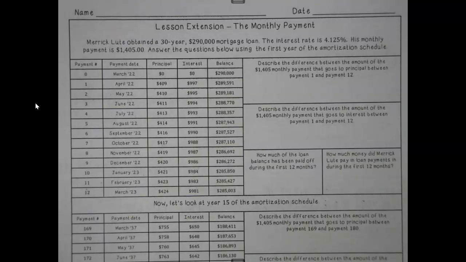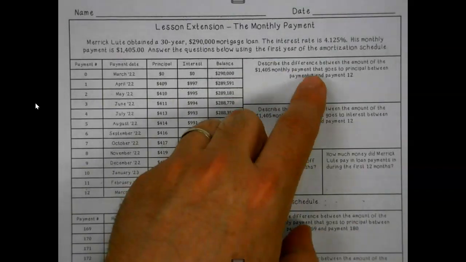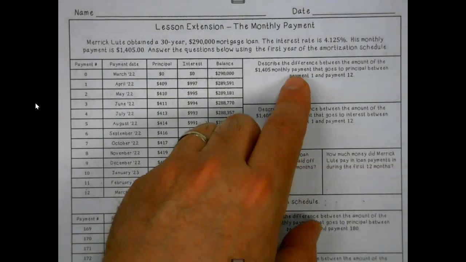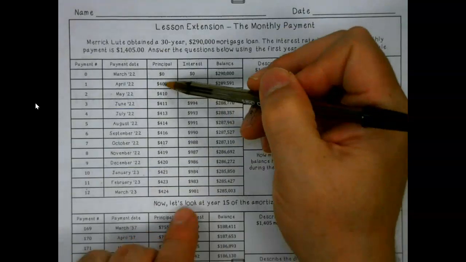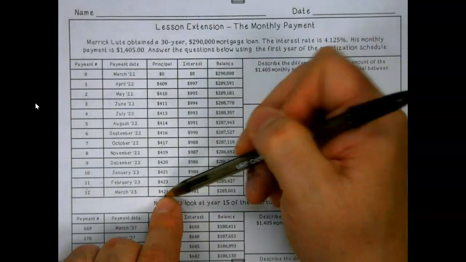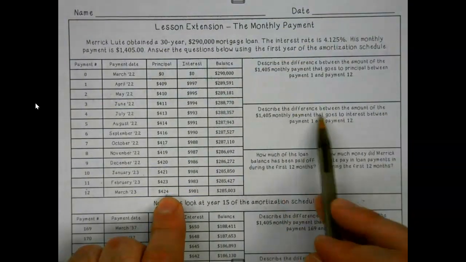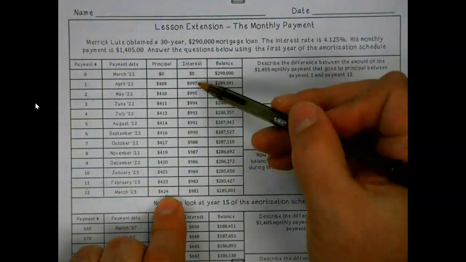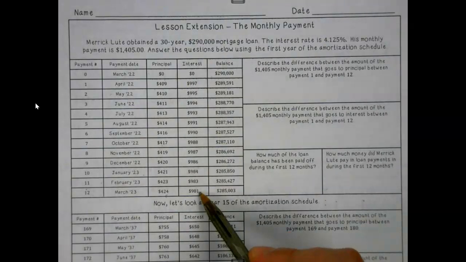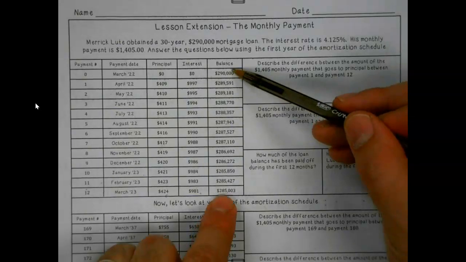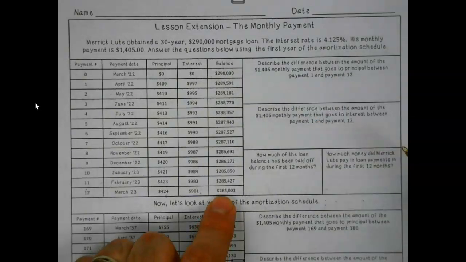So a lot of this is just going to be kind of looking at things to see. Describe the difference between the amount of the monthly payment that goes to principal between payments 1 and 12. What's happening to the principal? Describe the amount that goes to interest from the start to the end. And again, this is only year 1. How much of the loan balance? Well, it went from 290, now it's here. How much has it gone down?